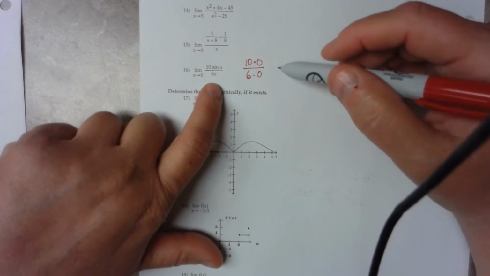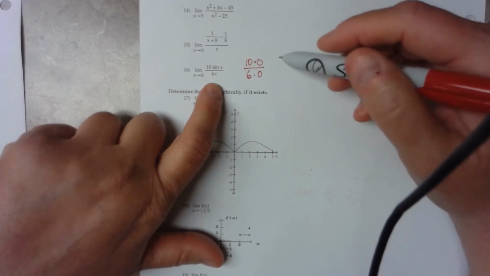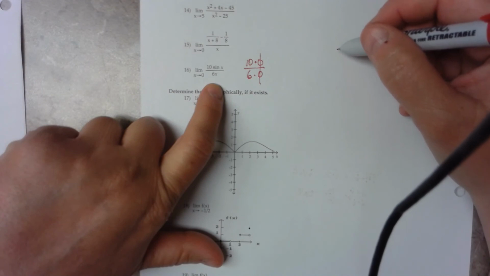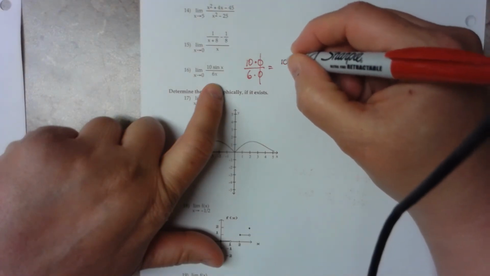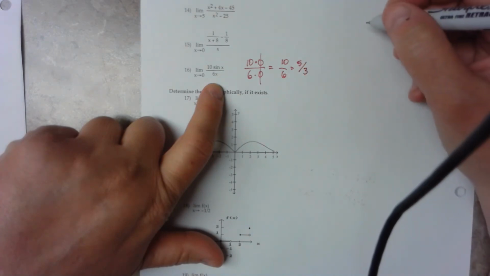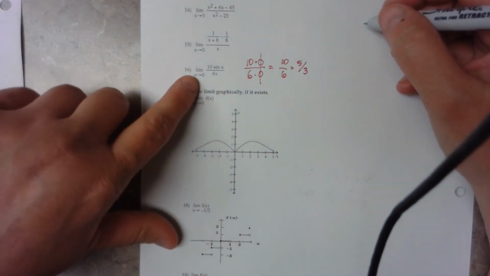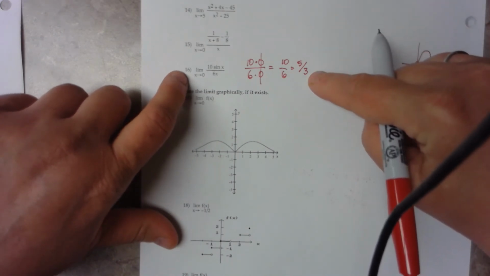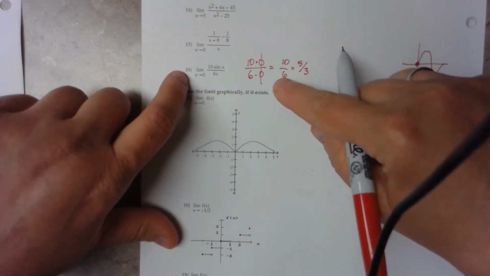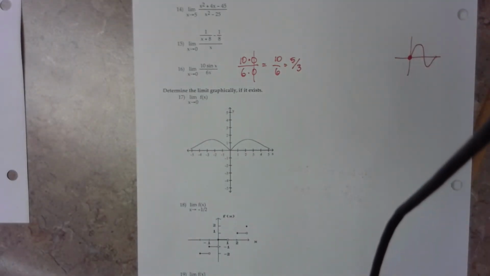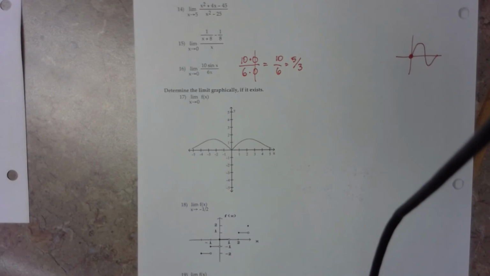Now this doesn't feel quite right to us, but I'm going to cancel those zeros. And then I'm left with 10 over 6, which reduces to 5/3. And if you graph that in radian mode, that would bear out to 5/3. That's a trick. We don't do that often, but it's a trick. All right, that's what I got.